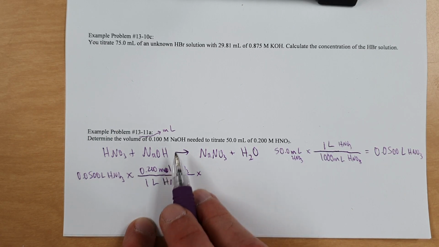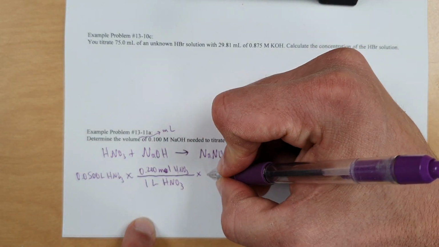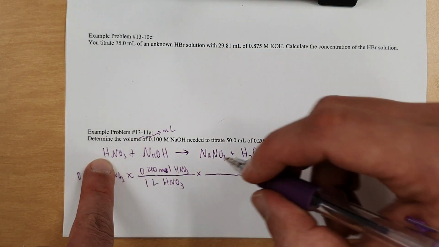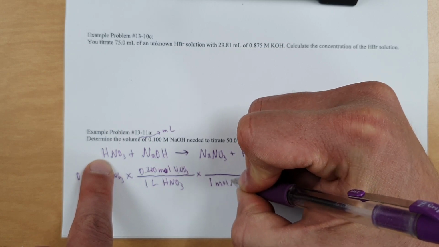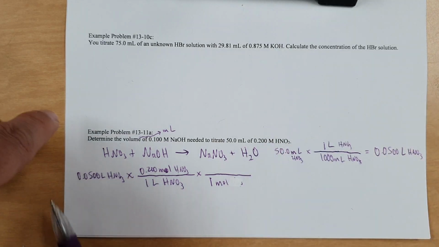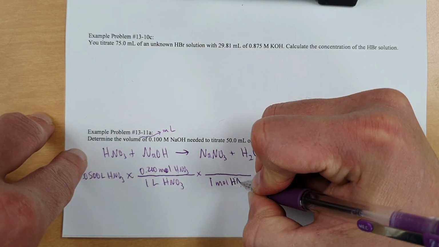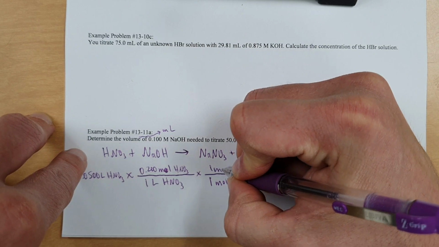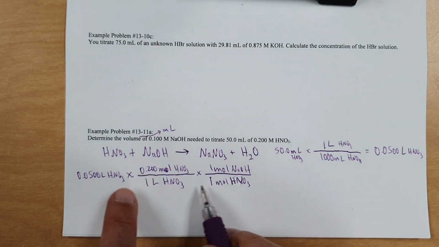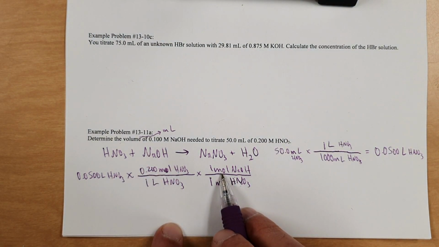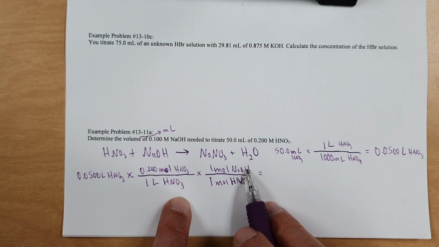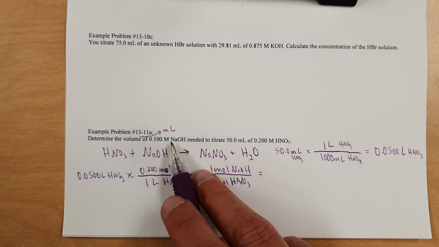But we're not trying to find HNO3. We're trying to find sodium hydroxide. So we need to look to the balanced equation and get a mole relationship. You'll notice it's a 1-to-1 ratio. So for every 1 mole of HNO3, there's 1 mole of NaOH. And then, if we do that, the moles of HNO3 cancel, we have moles of NaOH, and we can take moles of NaOH and then use the concentration to find out the volume of NaOH.